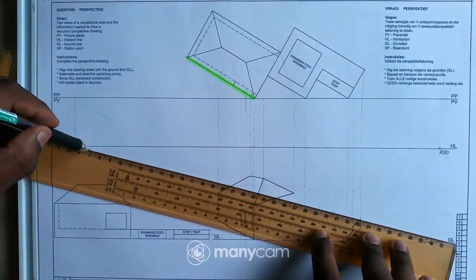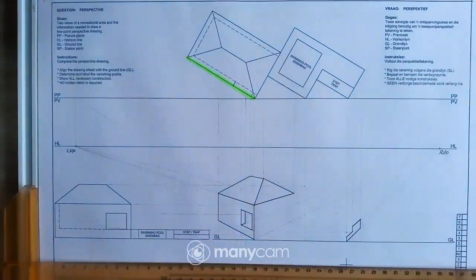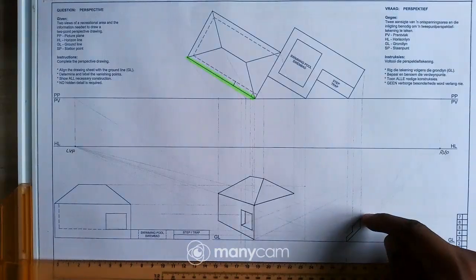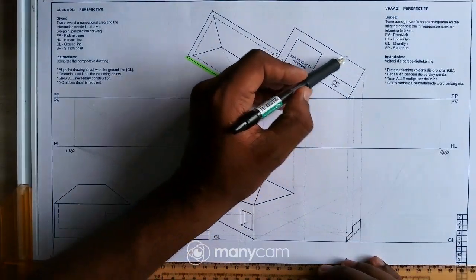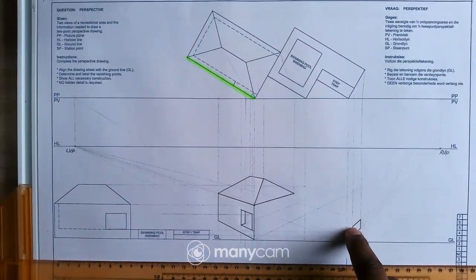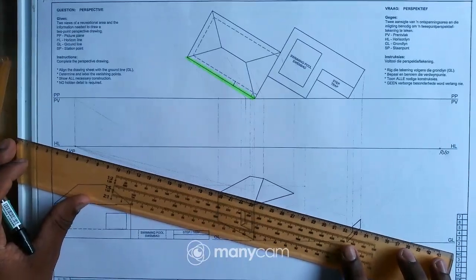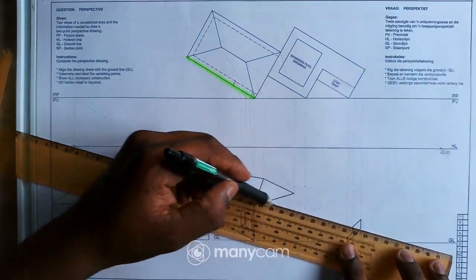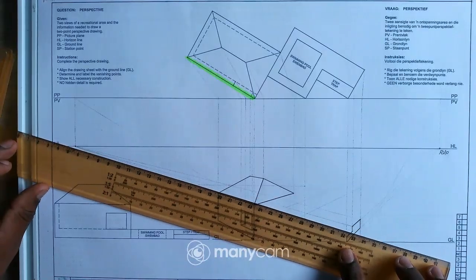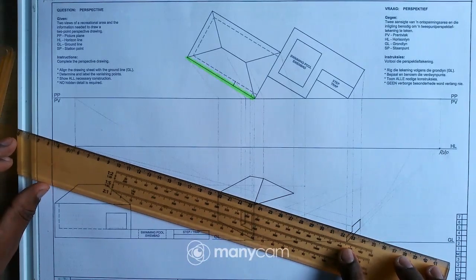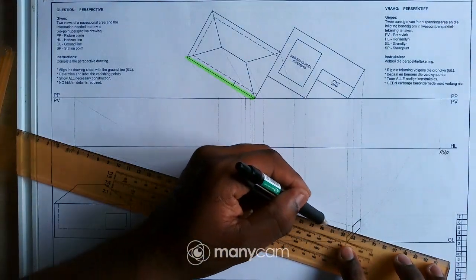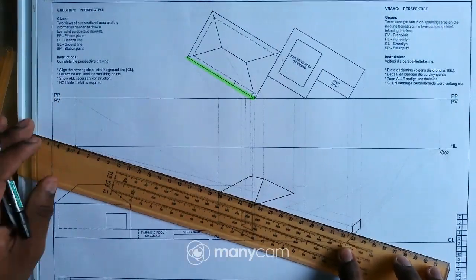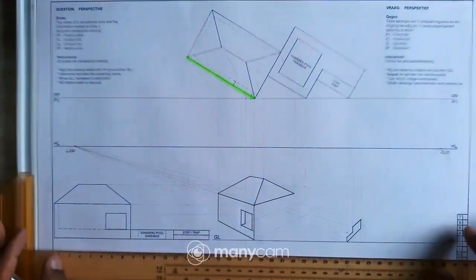So the left vanishing point is right there. So obviously we have this line. That line is this one, right? And then I have to project this point as well. Just like that. And that one right there. Up to the LVP. And yeah, that's it.